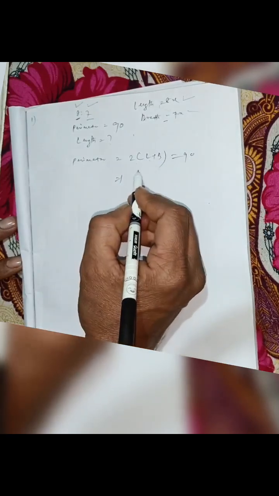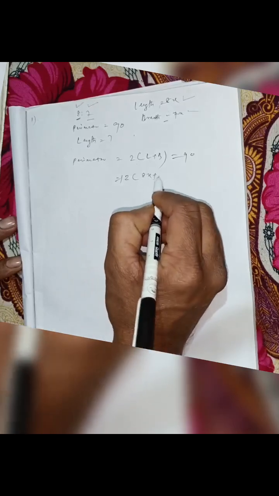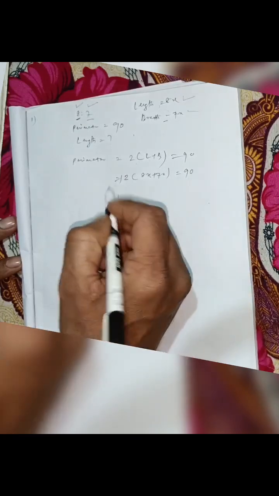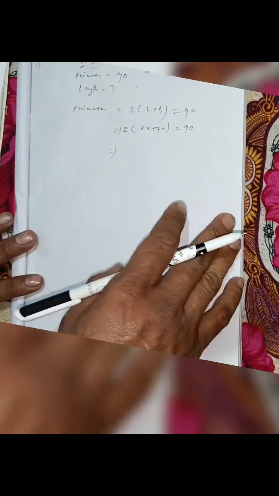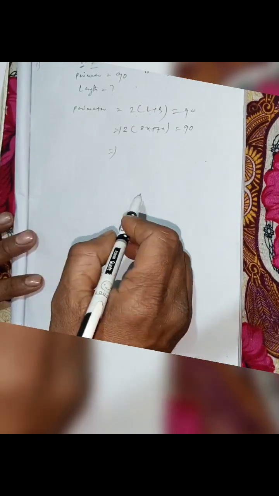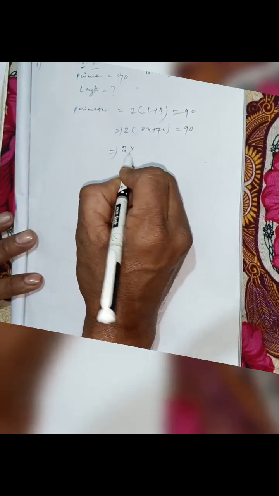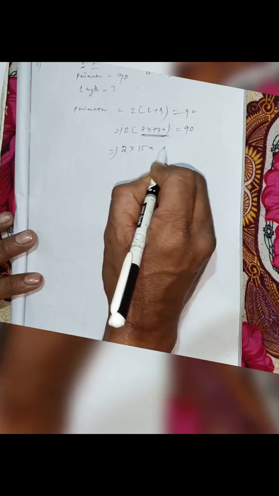You have to put it in the formula: 2 into (8x plus 7x) equals 90. You have to simplify by the equation method or the transposition method, and calculate the value of x. When x is calculated, you put it into your length. 2 into 15x is 30x, which is equal to 90.